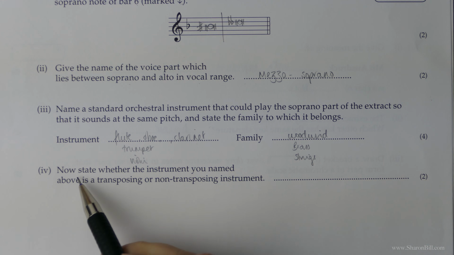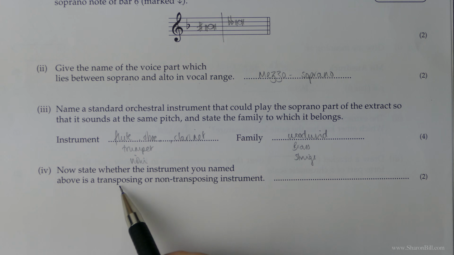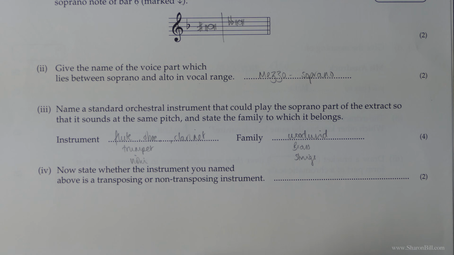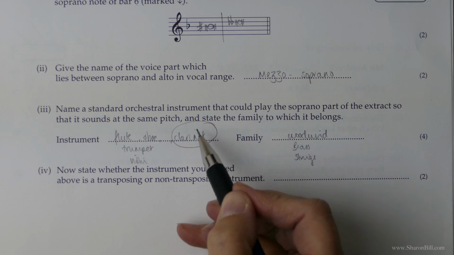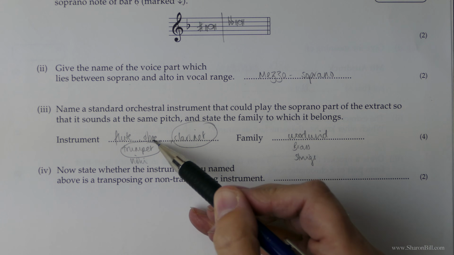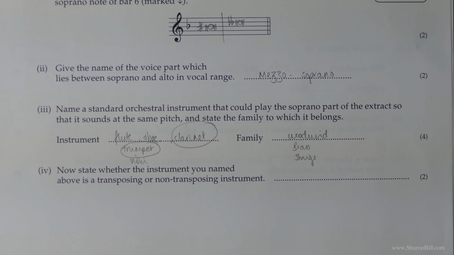Now we need to say whether the instrument that you've named is transposing or non-transposing. So it depends which one of these that you've chosen. The transposing instruments would be the clarinet and the trumpet. Both of those are in B flat. The flute, the oboe and the violin all play at pitch, so depending which one you've chosen.